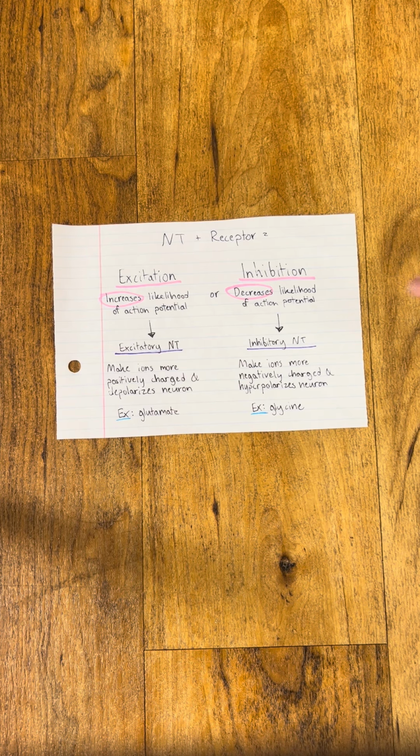The other reaction is inhibition, which is just the opposite effect. It decreases the likelihood of an action potential by allowing negative ions to flow into the cell and hyperpolarizing it.